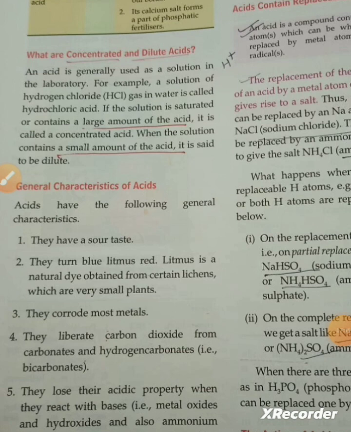Now the question arises in your mind: what is litmus? So litmus is a natural dye that is obtained from certain lichens, which are very small plants. Litmus is used as an indicator to test whether the substance is acidic, basic or neutral. So the acid turns blue litmus paper red.